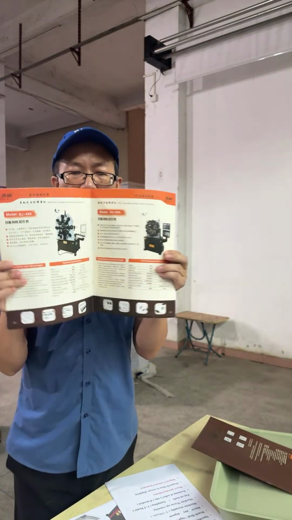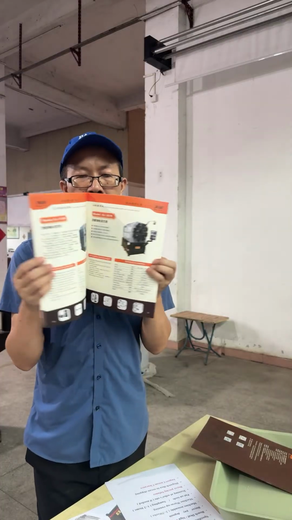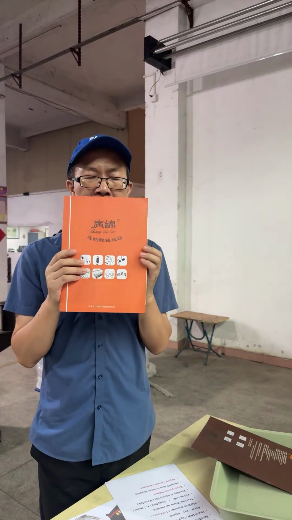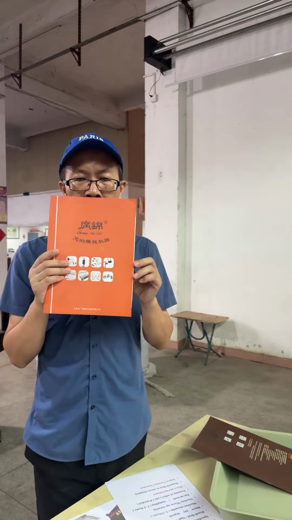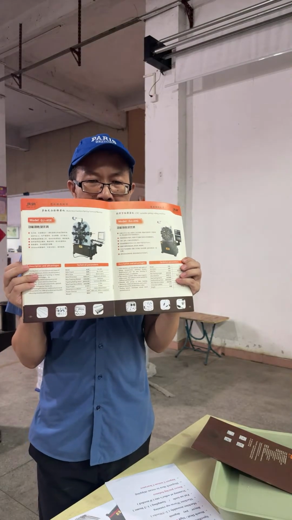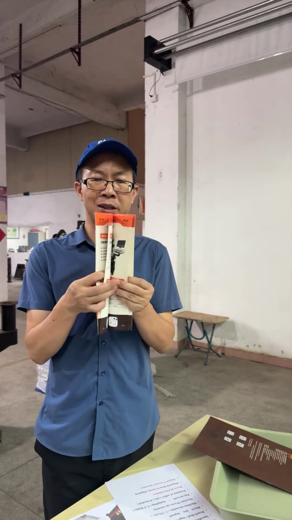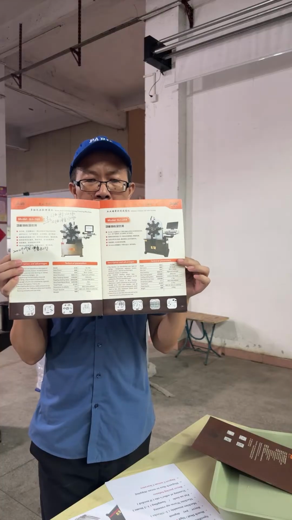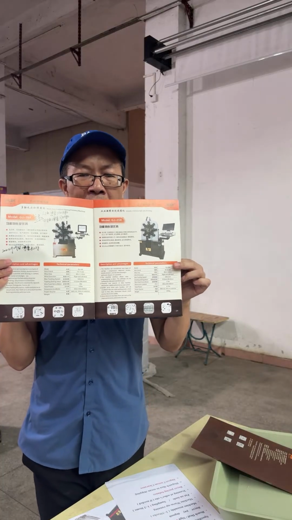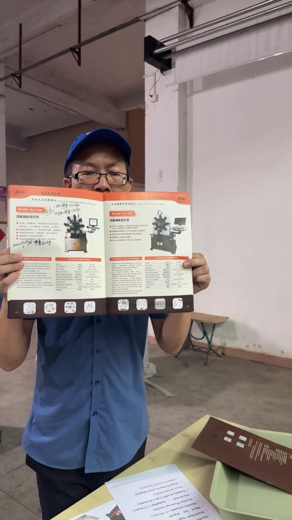Every year in the early week of summer we will attend the International Metal Processing Exhibition. This is our catalog. We now have almost 20 models for different functions and processing different thicknesses of wire.